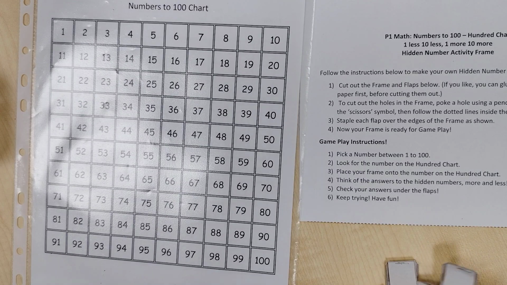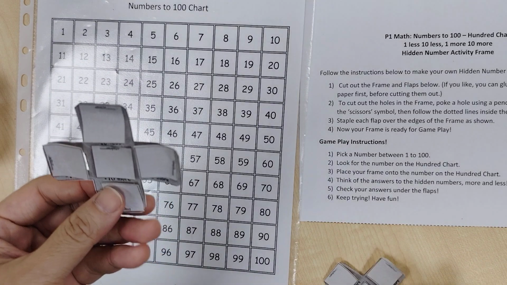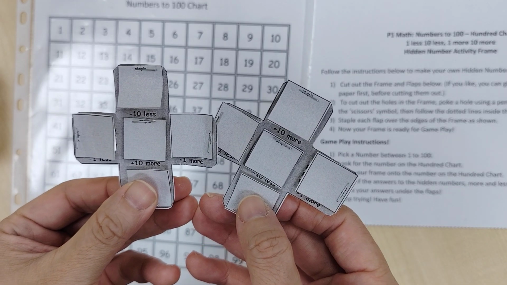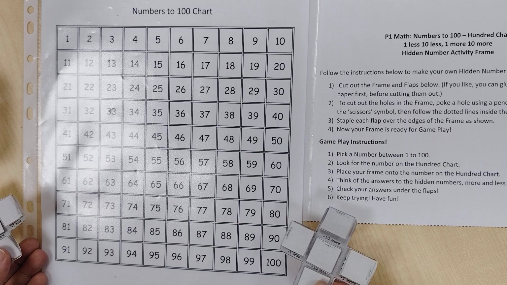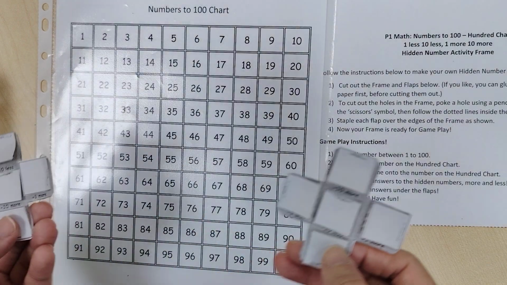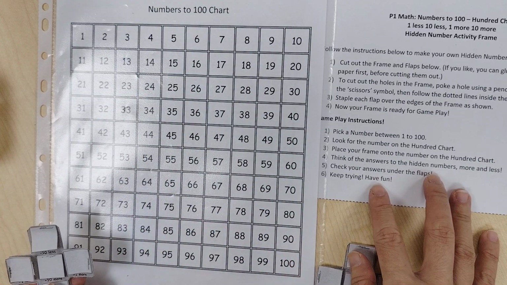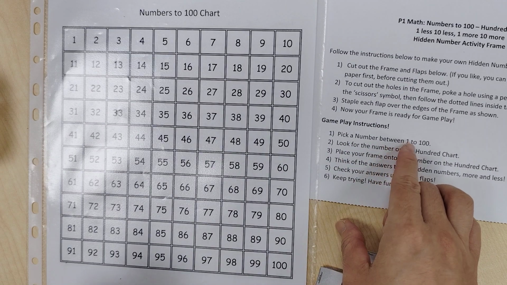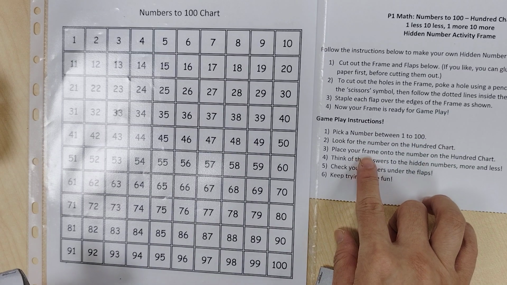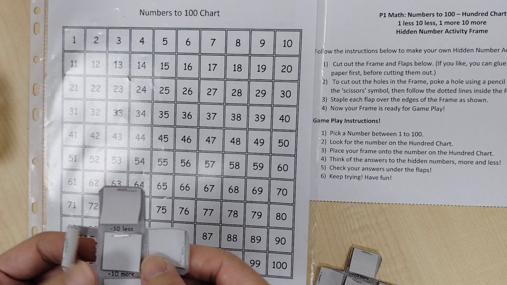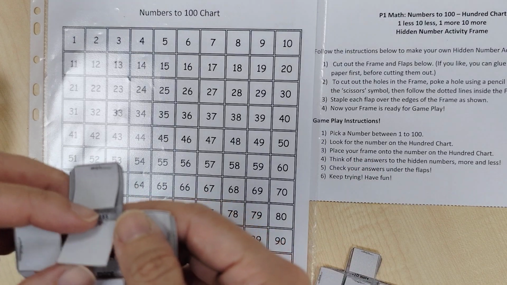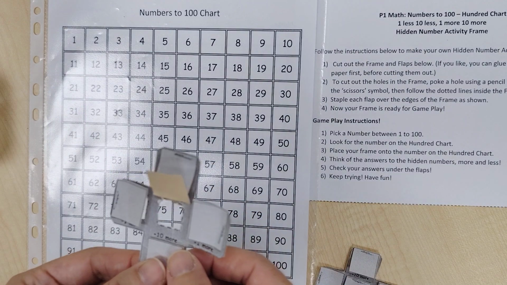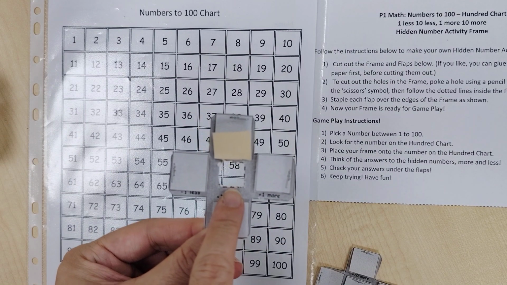As a result, one of these hidden number activity frames is for using on one side of the 100 chart. Which one is it? Do you realize? So let's follow the example here. It says pick a number between 1 to 100. Look for the number on the 100 chart. For a start, perhaps I would like to use the center number as the known number. So this is the number that I'm going to choose, right in the middle here.